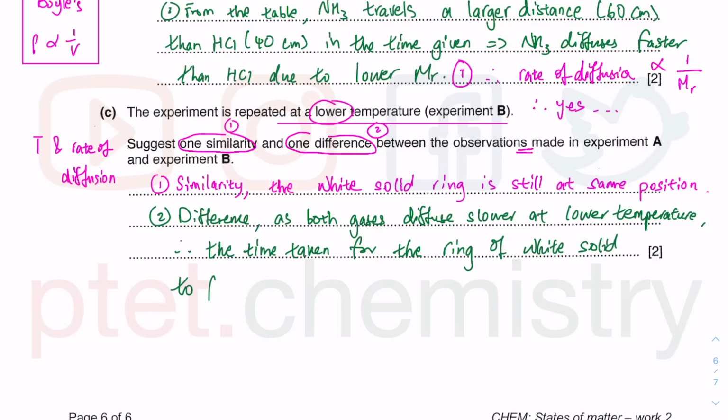To form or to be seen or to be observed will be longer, so it takes slightly longer time. So how that makes sense there? You're addressing every part of the questions, and this is about observations. This is not about diffusion. It's just about what do you see.